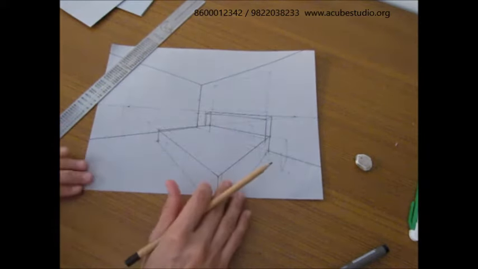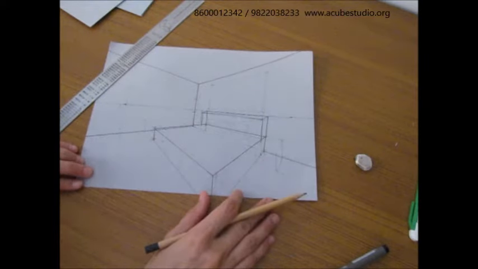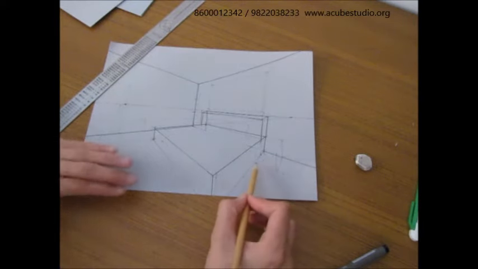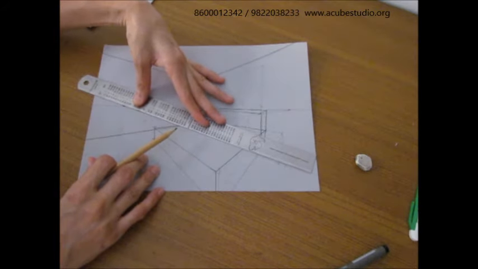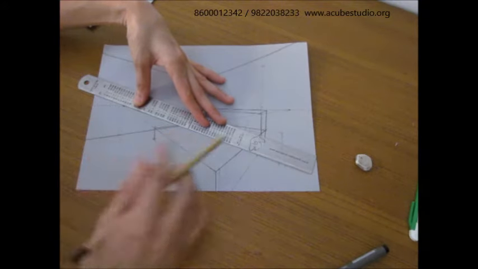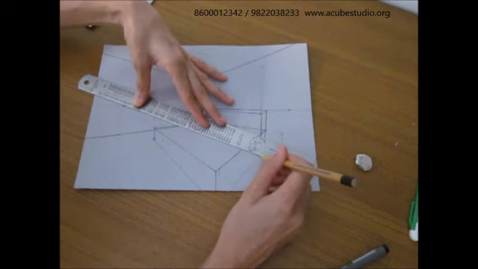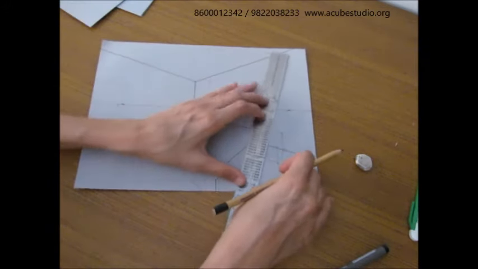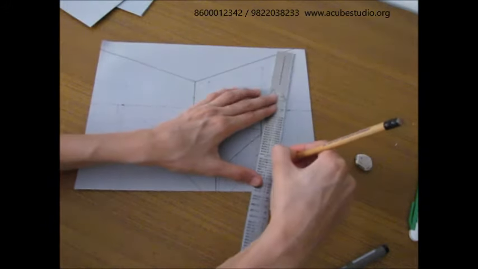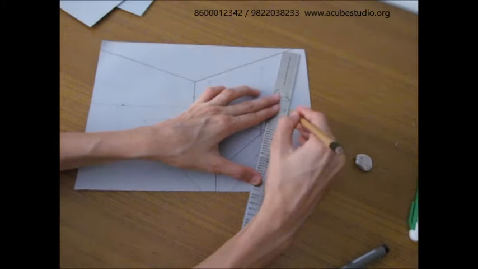Okay, so what else we wanted to add was a side table. So again we do a similar thing. We draw the bottom. The side table height we will consider the same as the total height of the bed, or you can consider a little lower also. And the end we can determine how much we want.